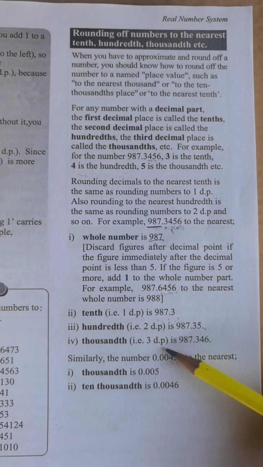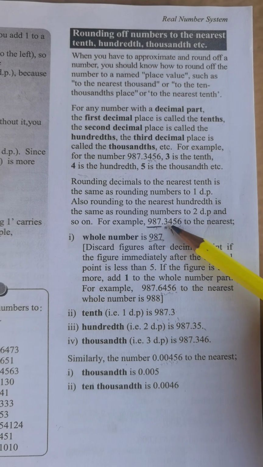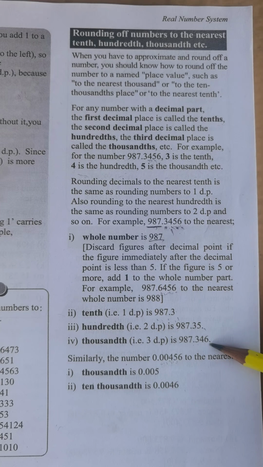Now the third decimal place: 10th, 100th, 1,000th, which is 5. Looking at the digit behind it, this one is greater than 5. So this 5 will now be 6. So 3, 4, 6, you get a point. I hope you are getting the whole picture.